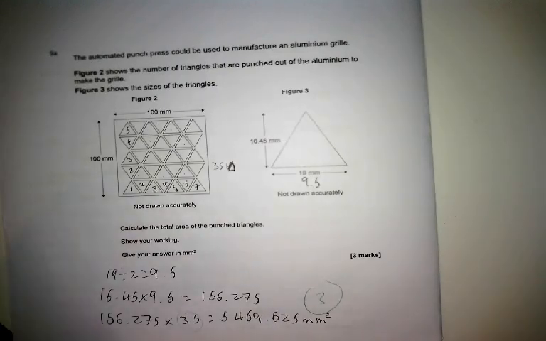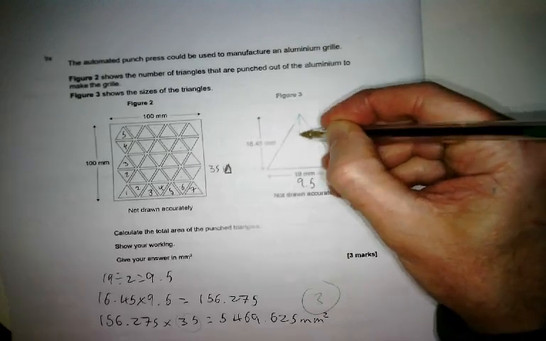Let's have a look for a start. Calculate your total area of the punch triangle, show your working. So if we do 100 times 100, take away, I'm just looking at the wrong bit. Look at that. Area of the triangle equals half of base times height. So we've got the height there. Okay, the height's given as 16.45. It transfers over that way.